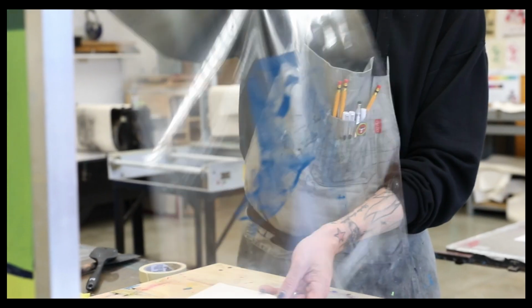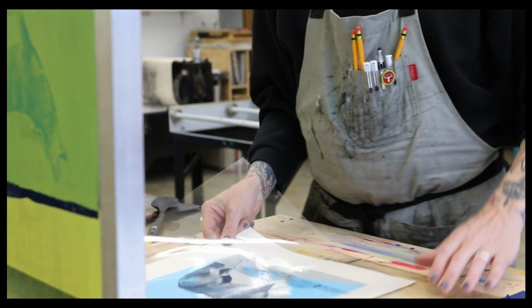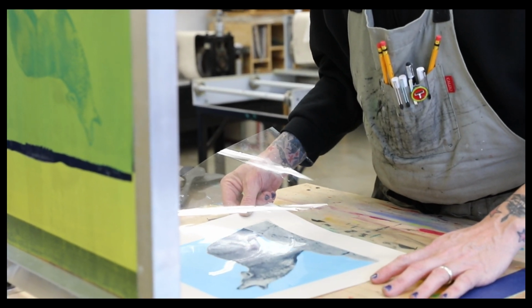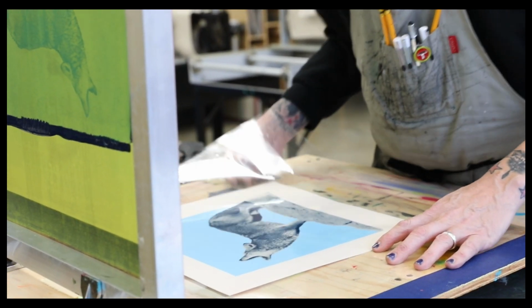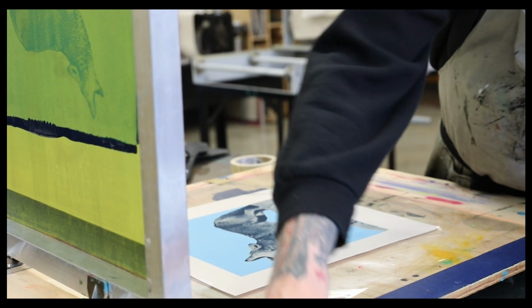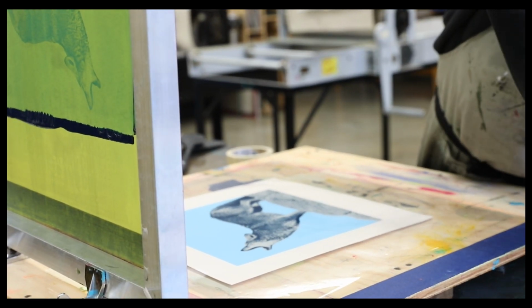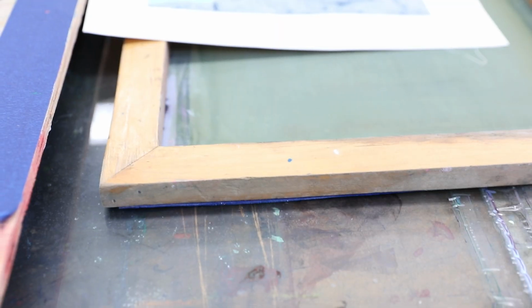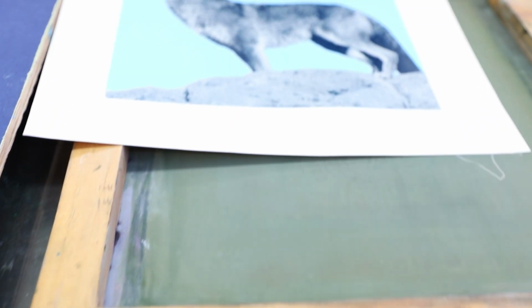So now I take my piece of paper, line it up where I want the coyote to land. And that's about right there. And then I'm going to take this, I'm going to move these aside. This out of the way.